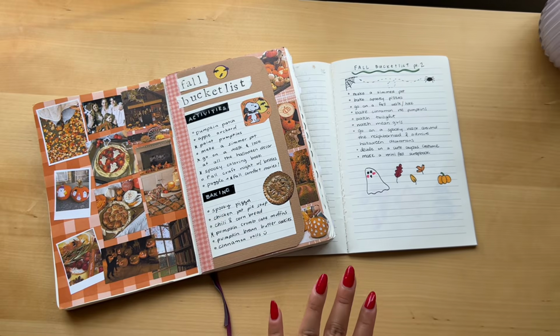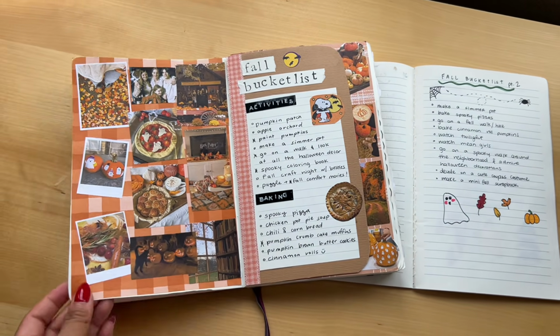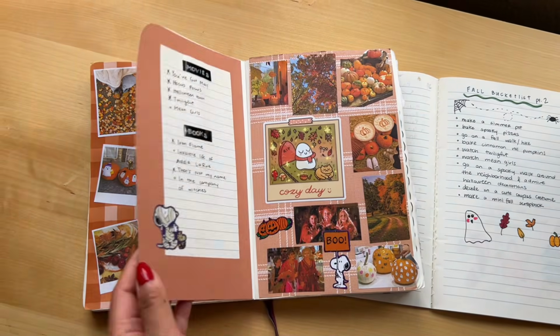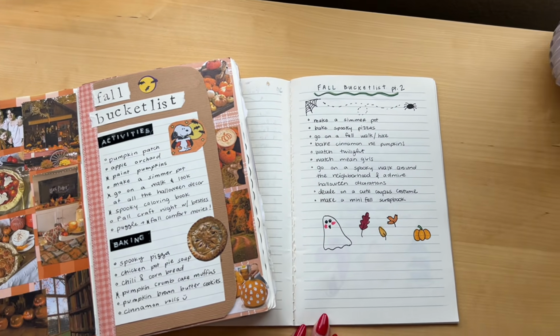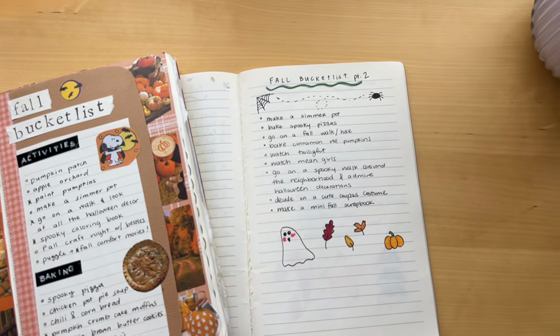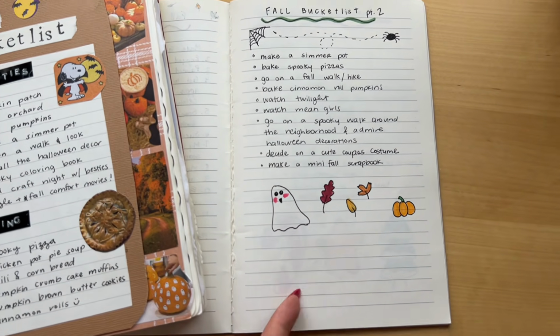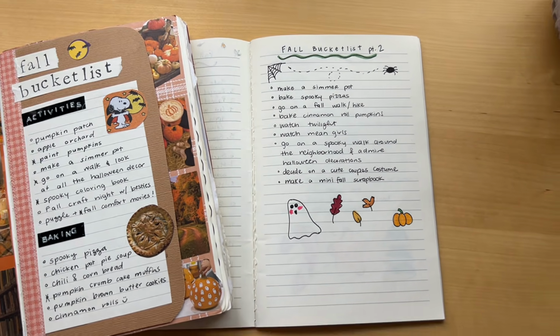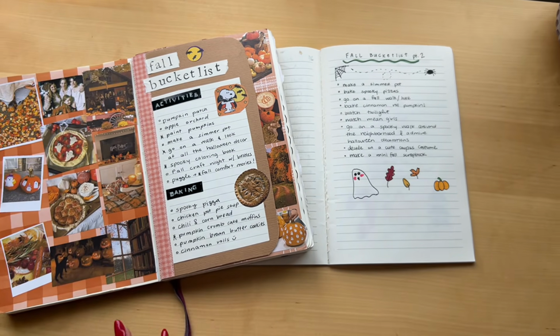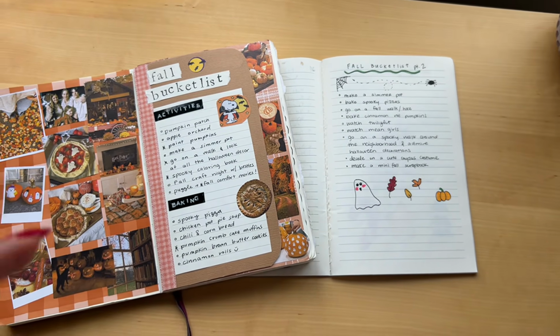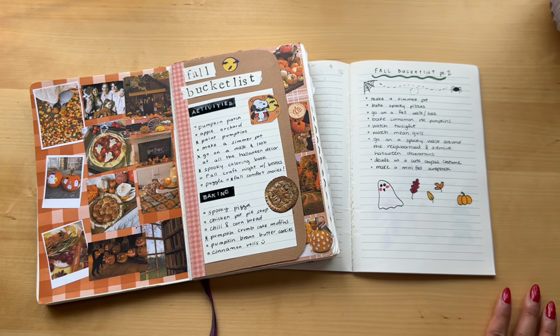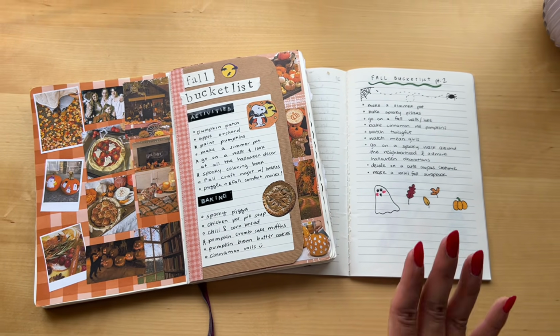This is also proof that you do not have to make your bucket lists super over the top like I did over here. You can totally make your bucket list super simple. You can just write out what you want to do and just make little doodles if you want. Really do not have to overcomplicate your pages if that is not for you. These are merely inspiration pages. Always do what makes you happiest in your journal.